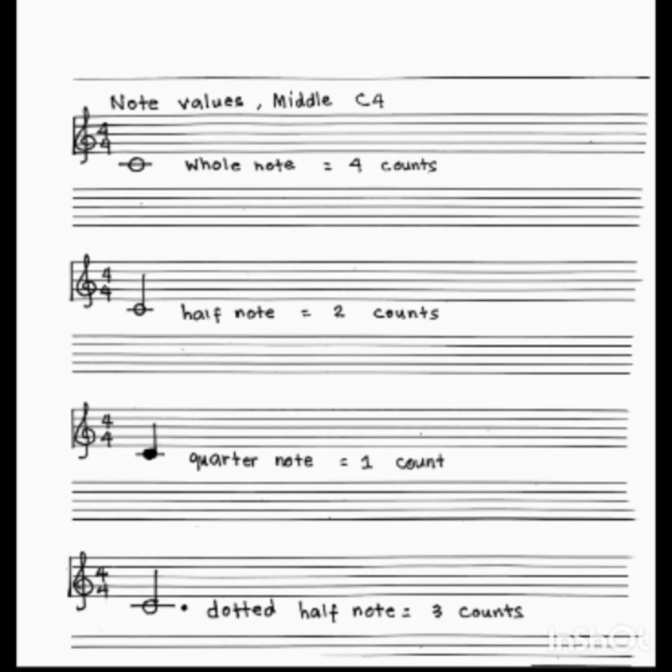Now the fourth one is the dotted half note, I mean. So a dotted half note has a round, a white circle, a stem, and a dot on the side. And a dotted half note is equivalent to 3 counts. So when you see a middle C that is a dotted half note, you have to hold it down for 3 counts.